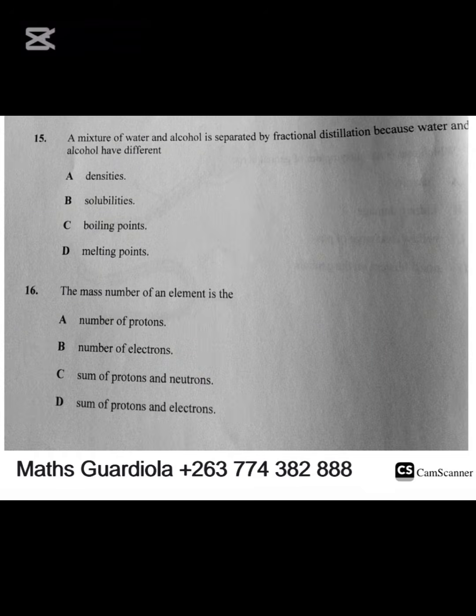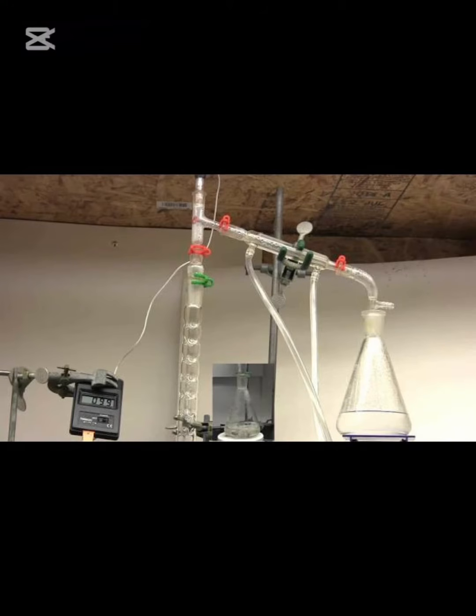Number 15, a mixture of water and alcohol is separated by fractional distillation because water and alcohol have different... The correct answer is C, which is boiling points. In order to separate water and alcohol, a process that is known as fractional distillation is used, which relies on the differences in their boiling points.